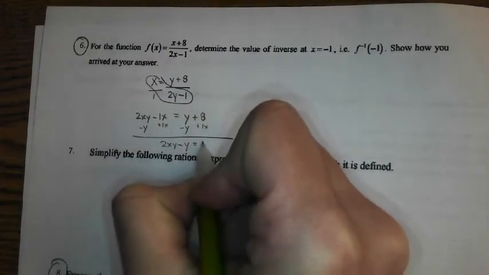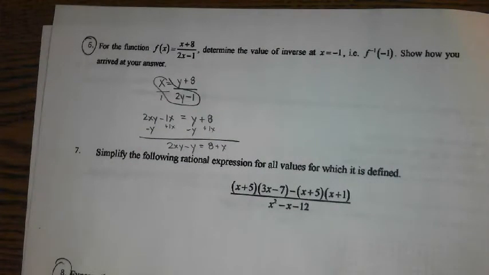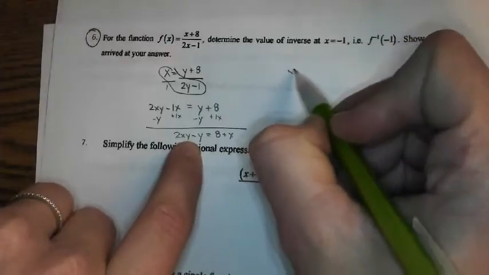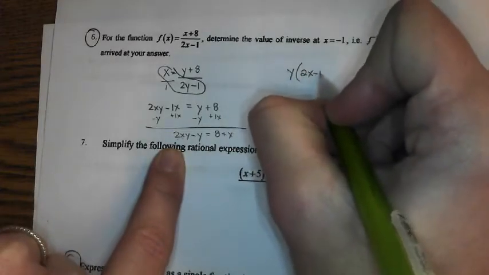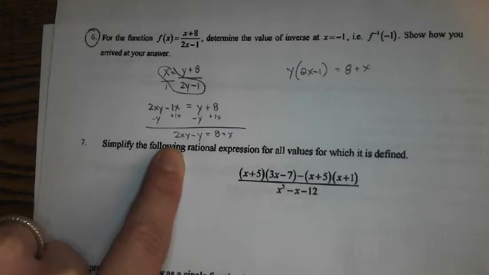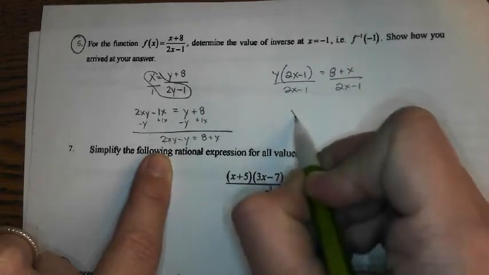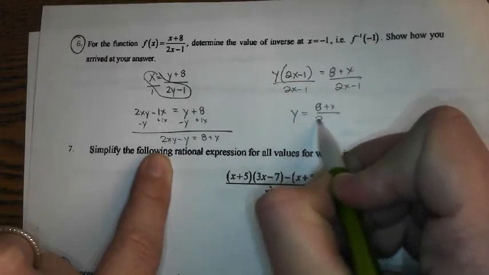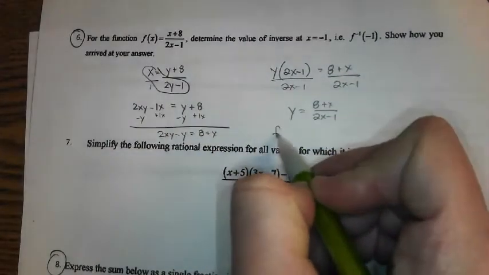But it's a little bit trickier than what I'm used to because those y's don't cancel or combine nicely. And if you can't combine them, factor them. Take out a GCF of a y on the left. So when I pull out a y, I'm left with 2x minus 1 equals 8 plus x. Oh, and look at the board and put your pencil down. Divided by 2x minus 1 on both sides. Y equals 8 plus x over 2x minus 1. And you're done, with the exception of f of x has to be written as f inverse of x.